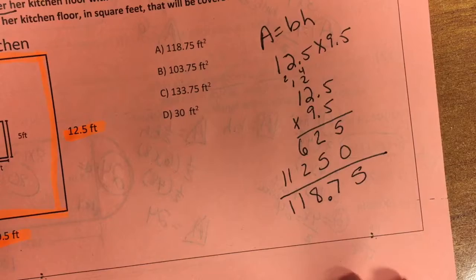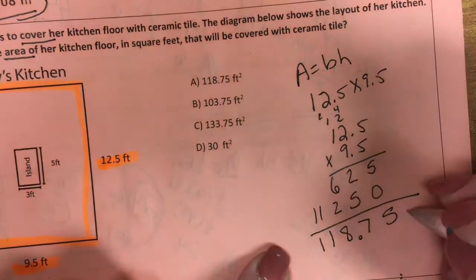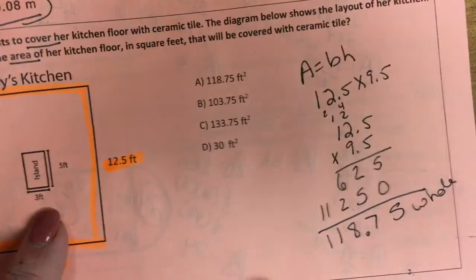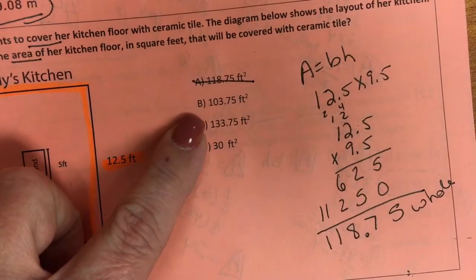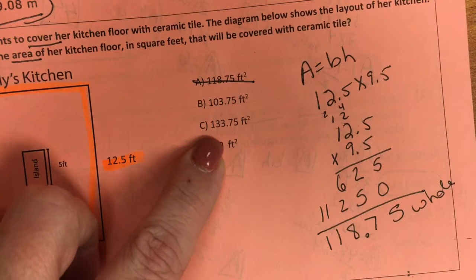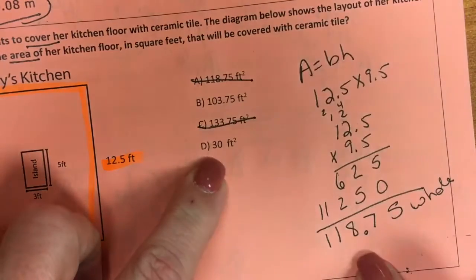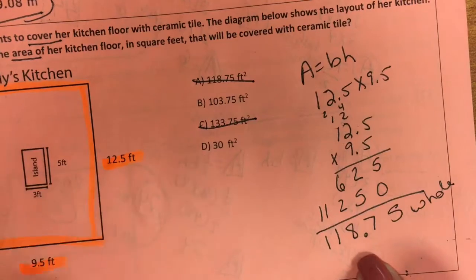All right. Well, can I eliminate anything if this is the whole kitchen? Okay, and I'm taking out for where the island is. So is it going to be 118.75? No, because I have part of that I need to take away. Could it be 103? Yeah, it could be 103. Could it be 133? No, because that's bigger than the whole rectangle. Could it be 30? That's way too small. Pretty sure it's not going to be 30.